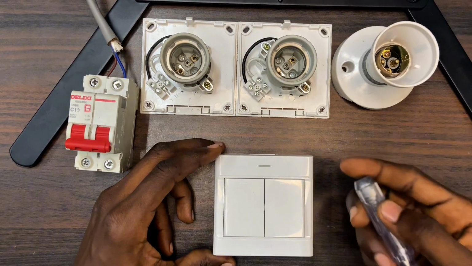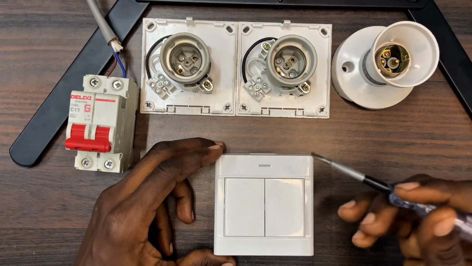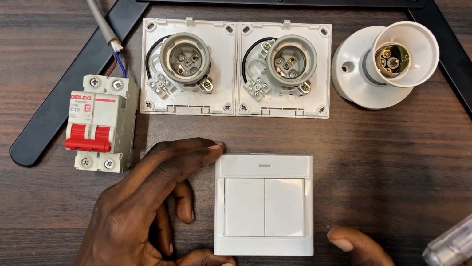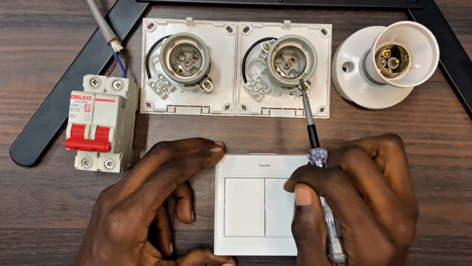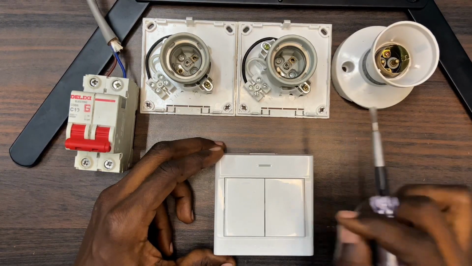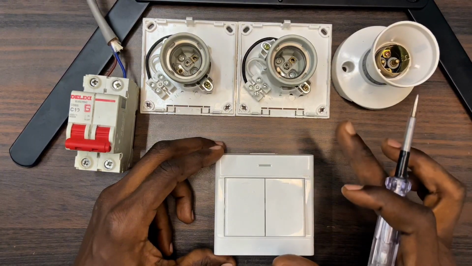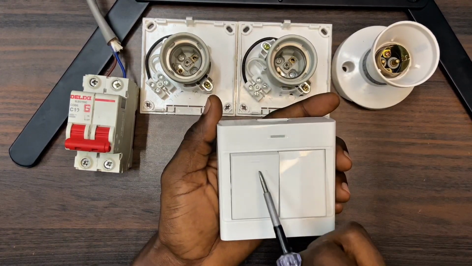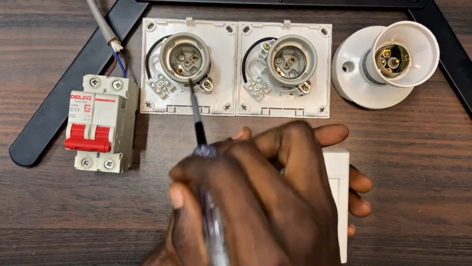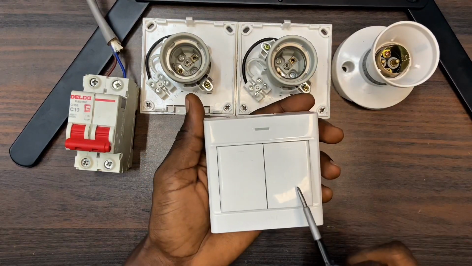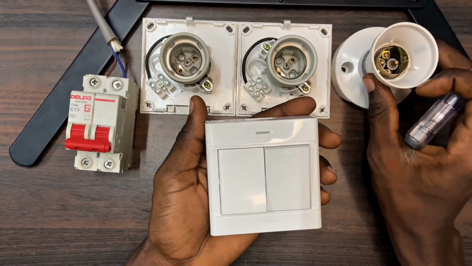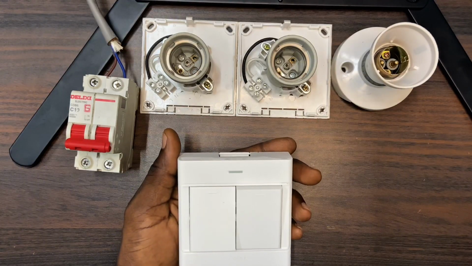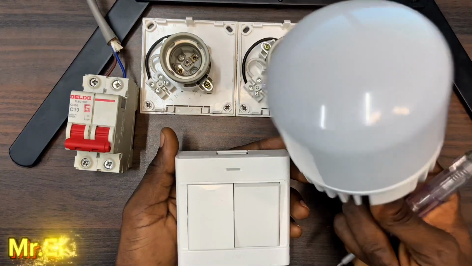This video is about how to control 3 lamps using a 2-gang 2-way switch. We have lamp A, lamp B and lamp C, and the connection is going to be done in such a way that this gang you see here, this is the 2-gang 2-way switch, is going to control 2 lamps, that is A and B, and this gang is going to control lamp C. These are the lamp holders, and I actually have the lamps at this side.